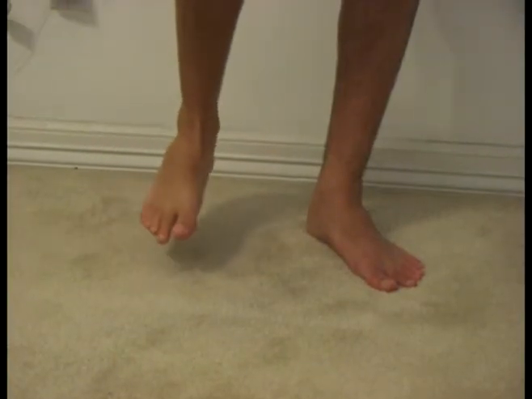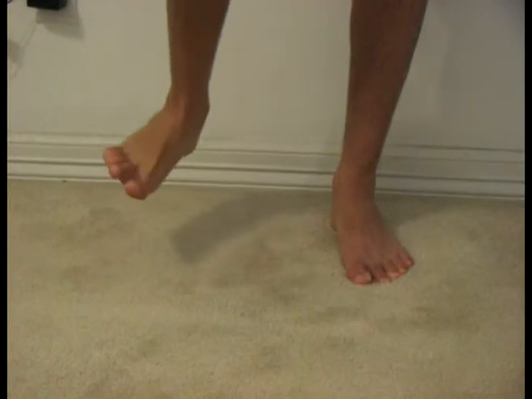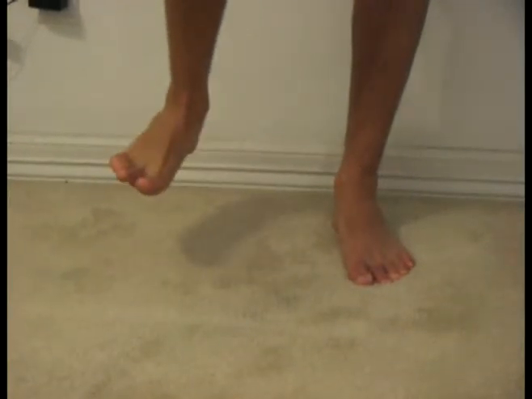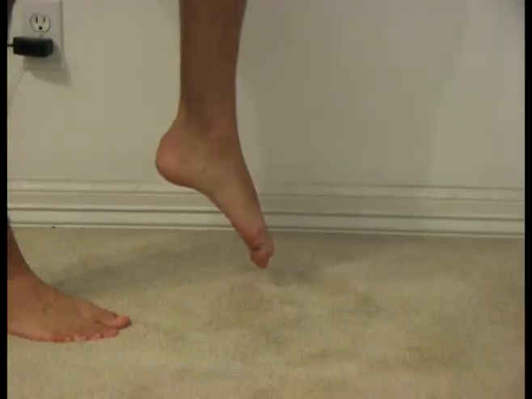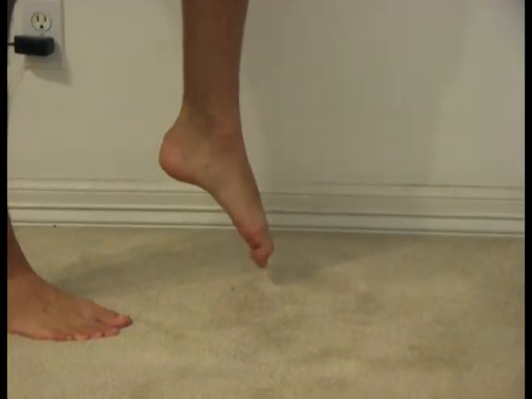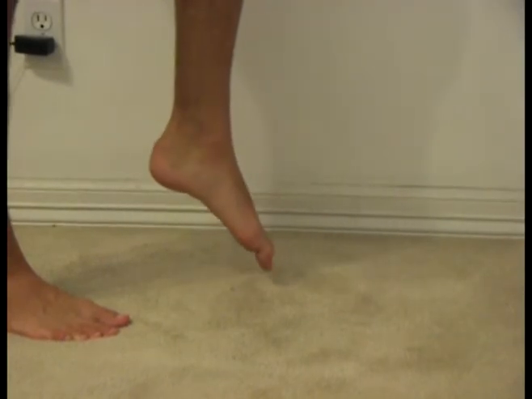Eversion, abducting the ankle. Inversion, adducting the ankle. Dorsiflexion, flexing the ankle so that the foot moves anteriorly in the sagittal plane. Plantar flexion, extending the ankle so that the foot moves posteriorly in the sagittal plane.